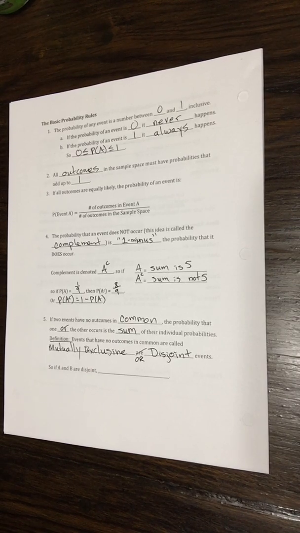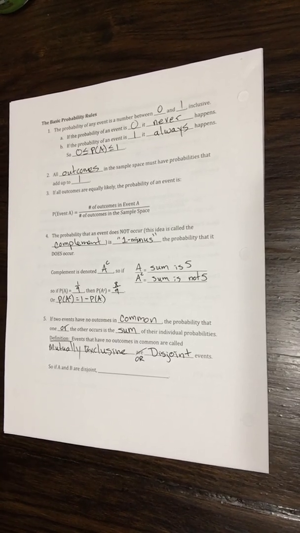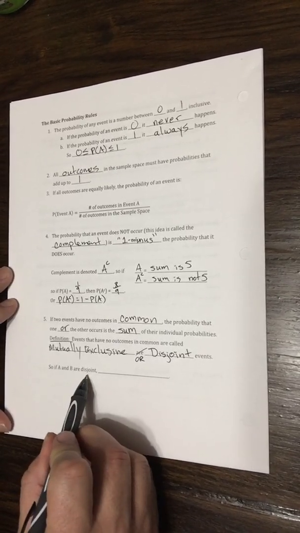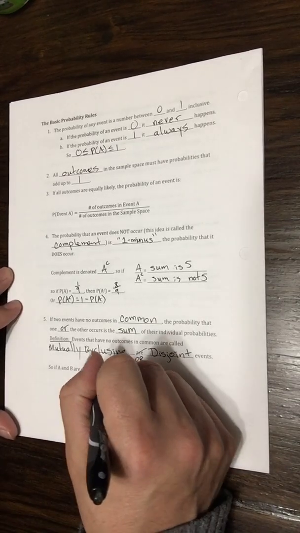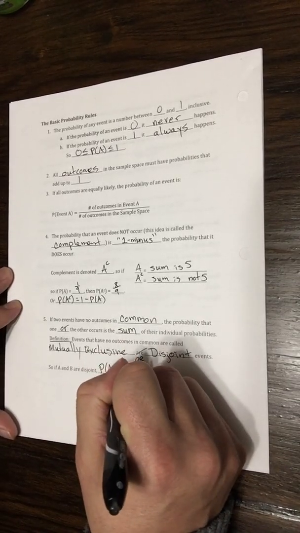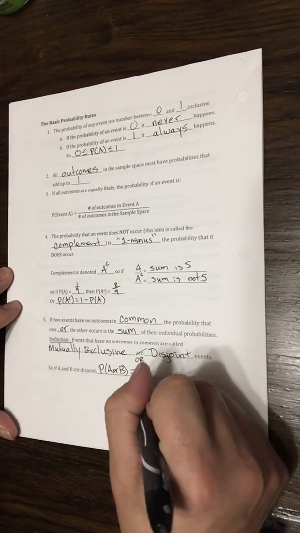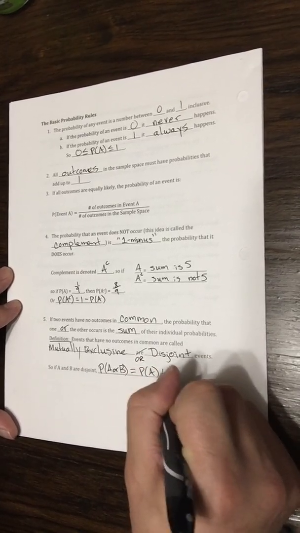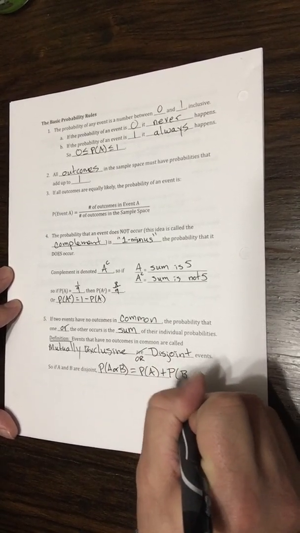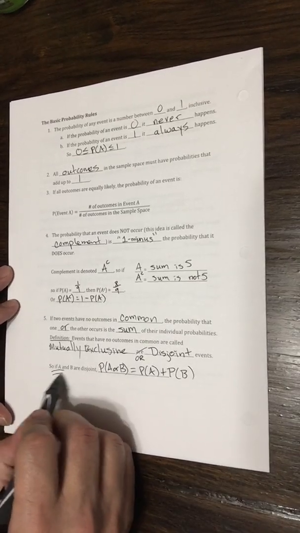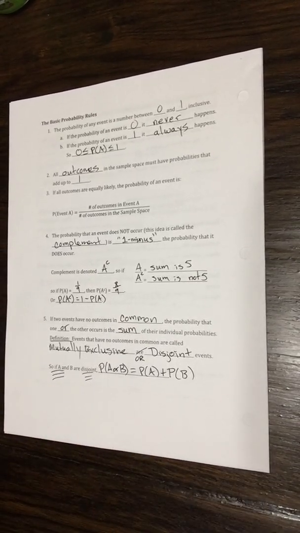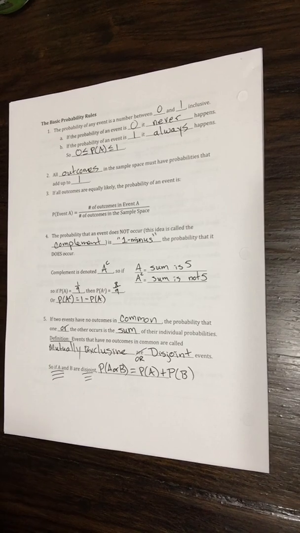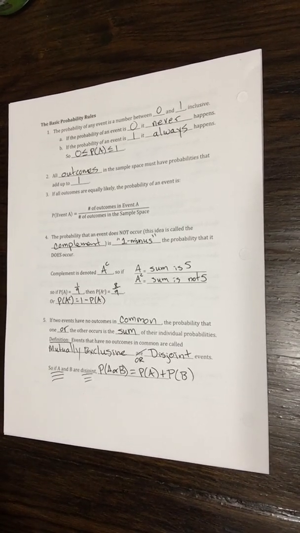Okay, so here's your first real formula. Put on your big boy pants. If A and B are disjoint, which means they don't have anything in common, the probability of A or B is simply equal to the probability of A plus the probability of B. Now, there's a big if here. If they're disjoint, you can't just go adding probabilities together if they're not disjoint. And I'll show you why in one of the next pages.